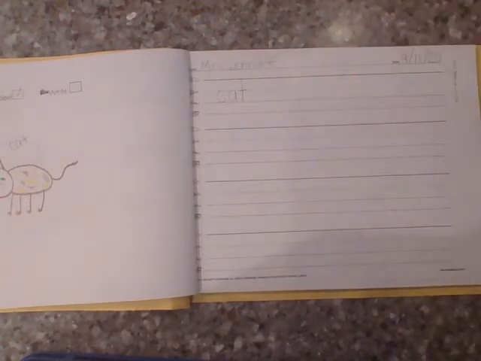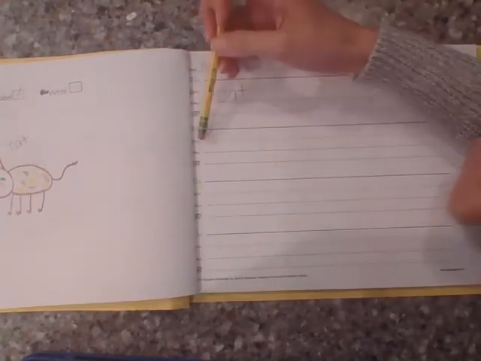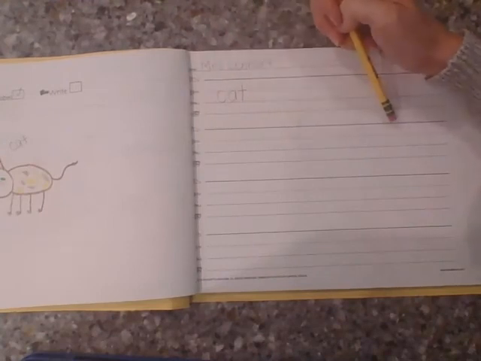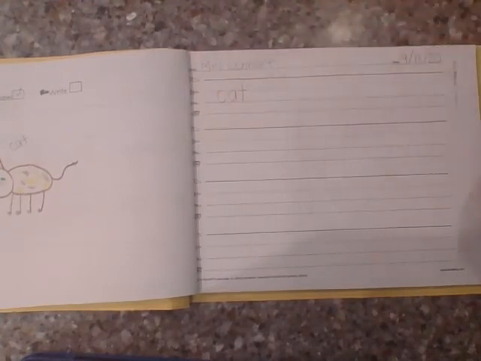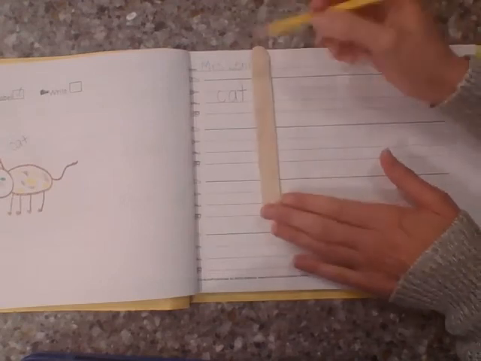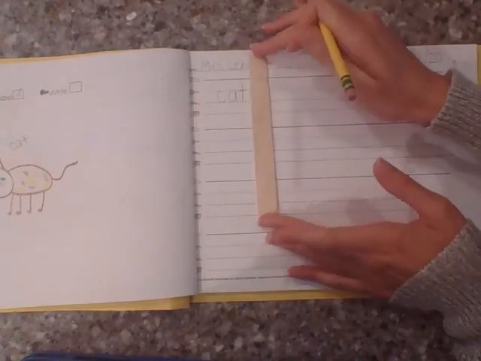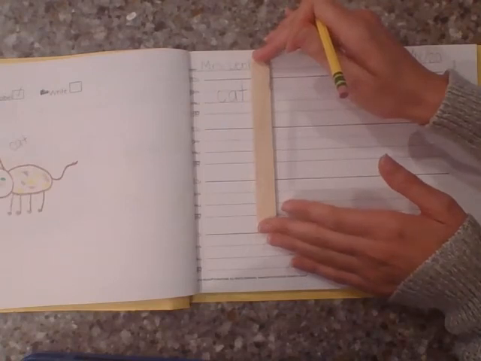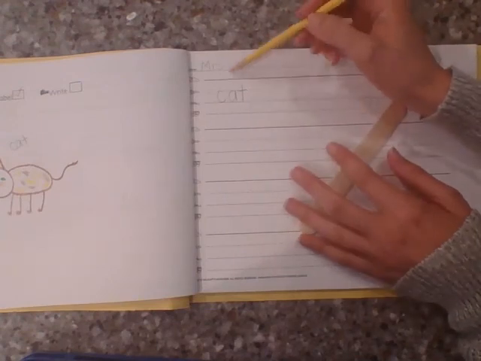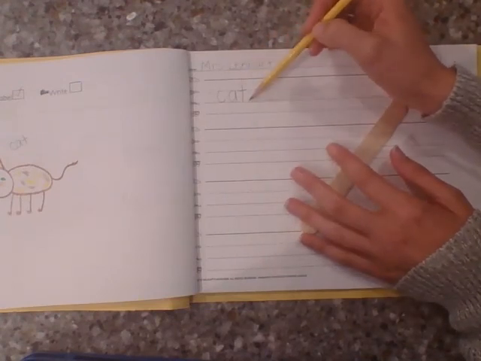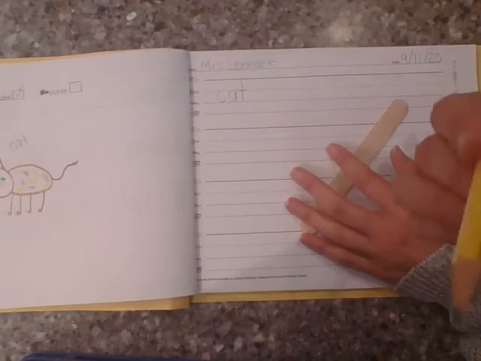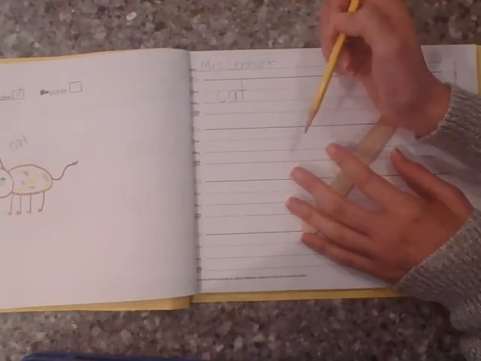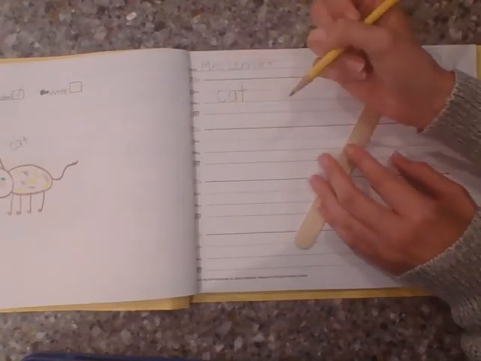Okay? And then if you would like, you can write a sentence about your animal using your grown-up to help you, remembering to put a space between words using your space stick. If you would like to have your grown-up help you, that would be perfectly fine. But whenever the word of your animal appears in the sentence, I want you to write the word. Your grown-up can help you write the other words.